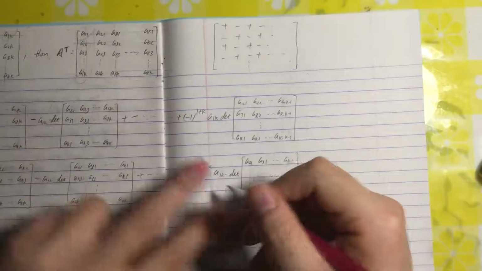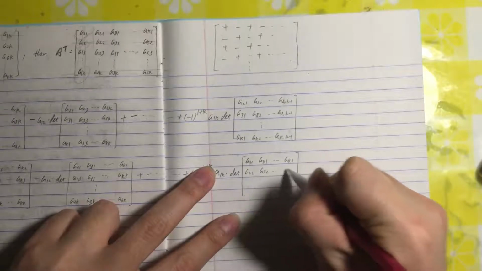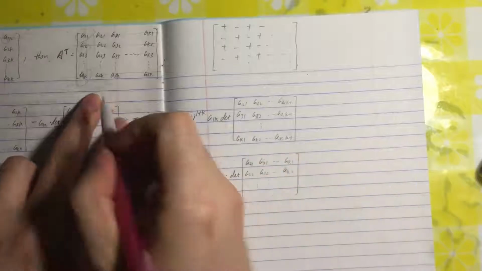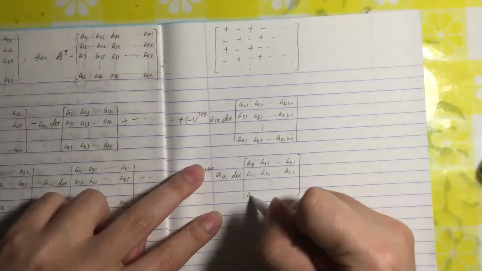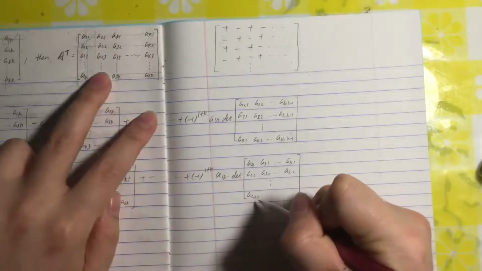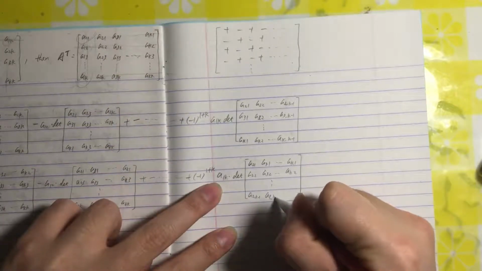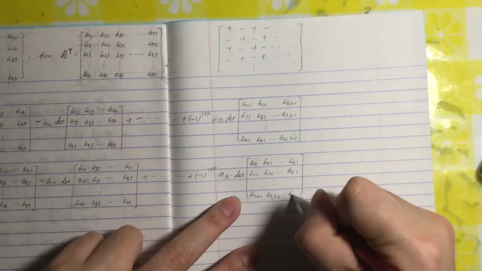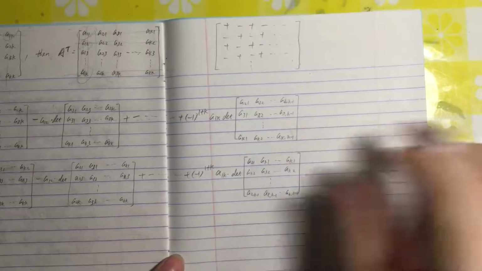Second row will be A22, A32, and AK2. Then in the last row, since I crossed out the last row, the second last row will be A2K minus 1, A3K minus 1, and AKK minus 1. That's the submatrix.